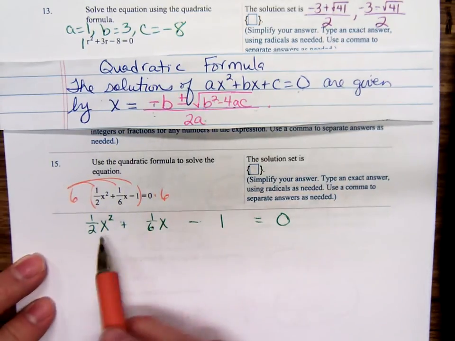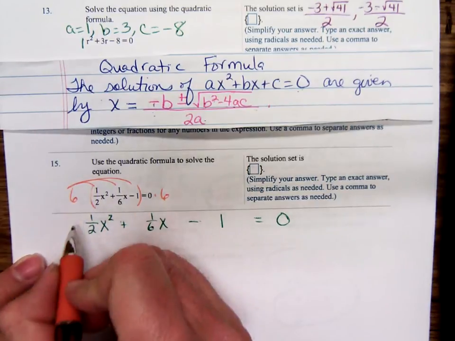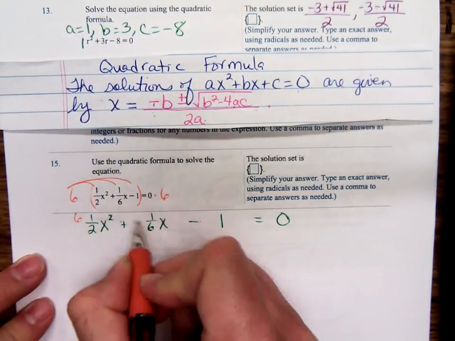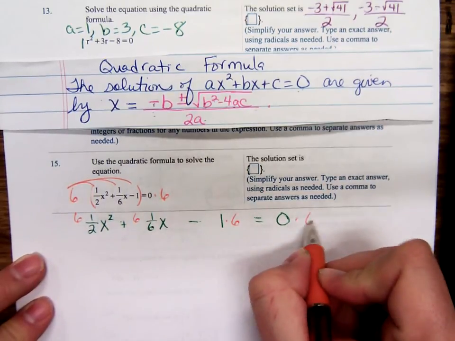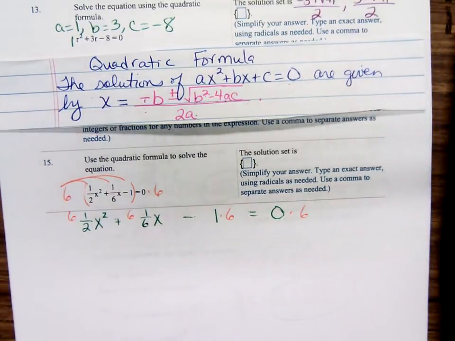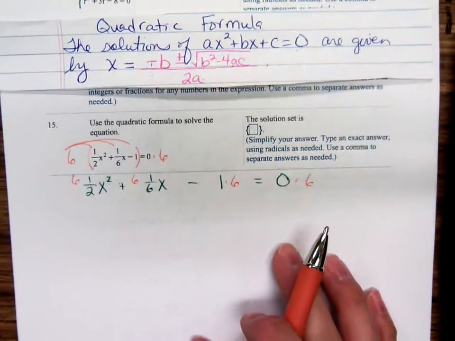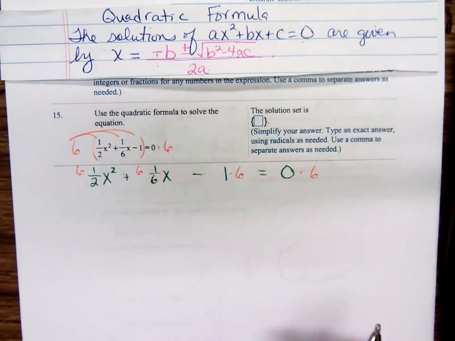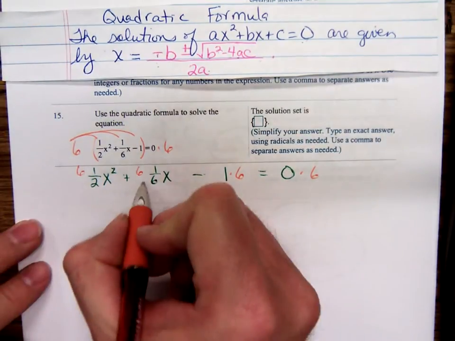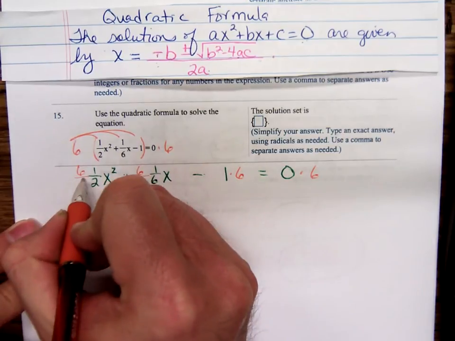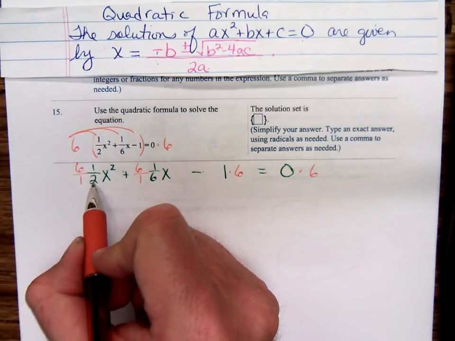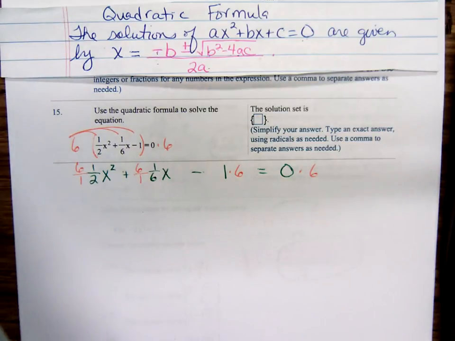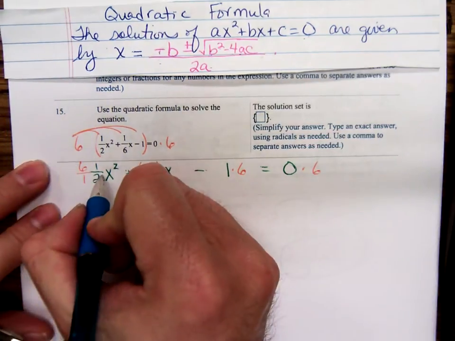So notice each one of these terms gets multiplied by 6, even the 1, or the -1, and even the 0. The reason I'm doing that is because now look at how I've written it. Remember how you cross-cancel when multiplying fractions? This 6 over 1 times 1 over 2. Does this 2 cancel? You can say, okay, 2 goes into 6 3 times, 1 is 3.